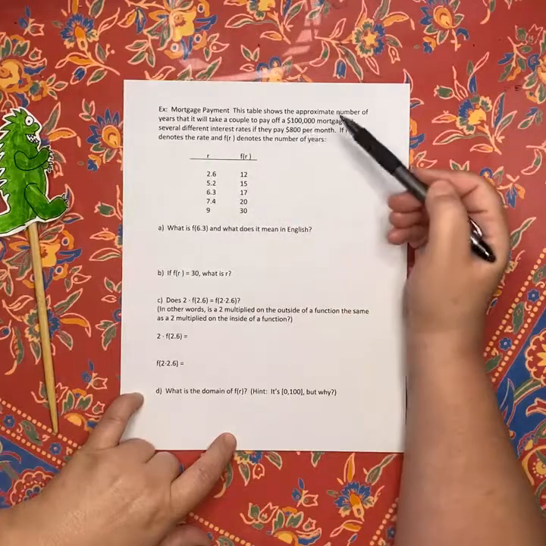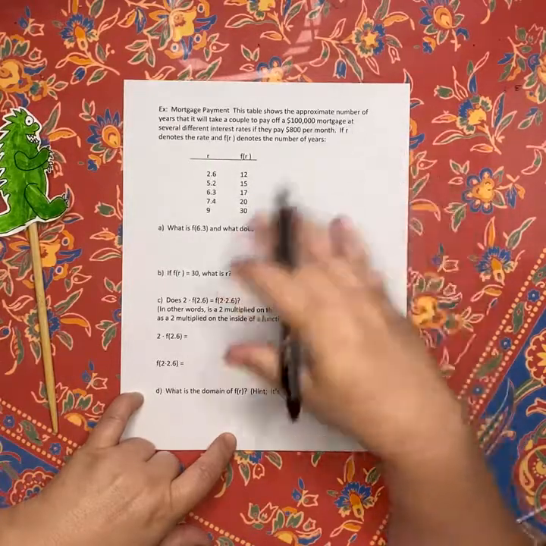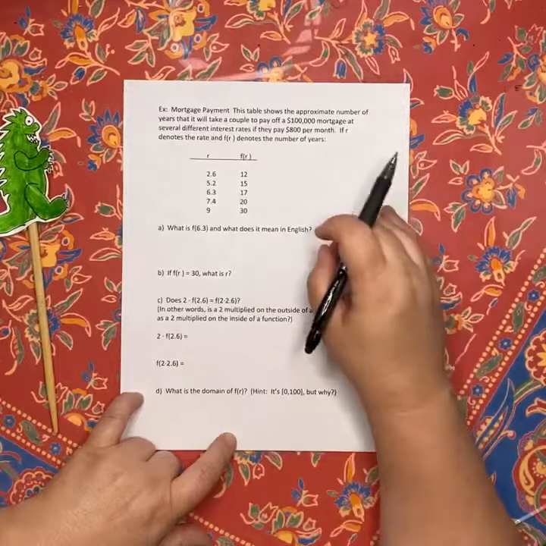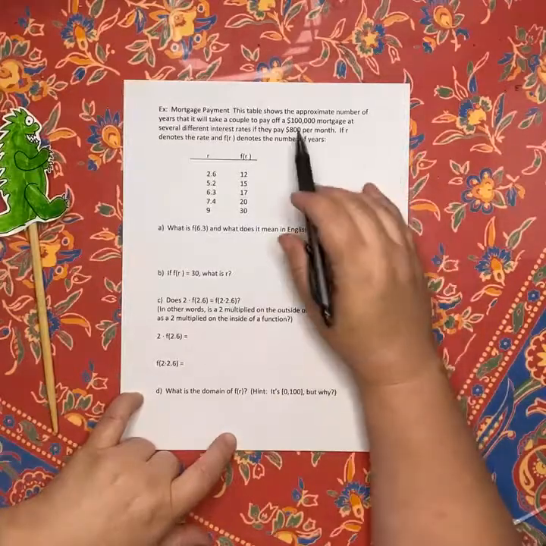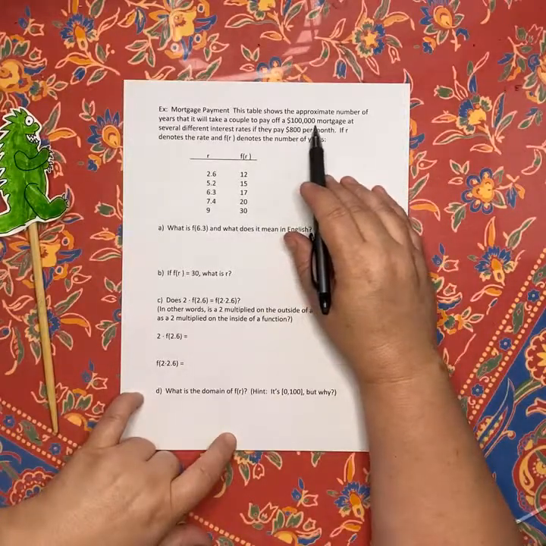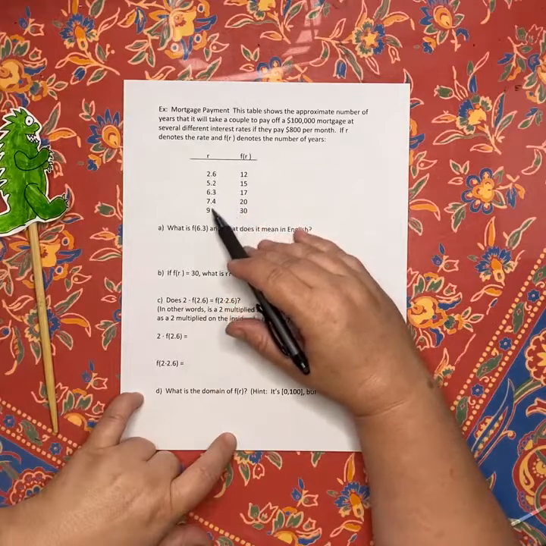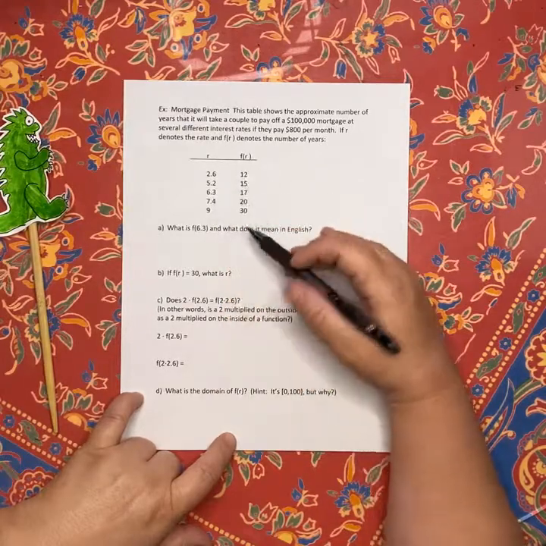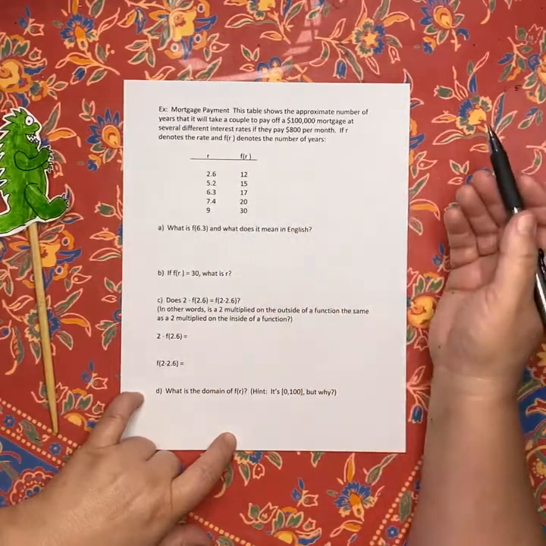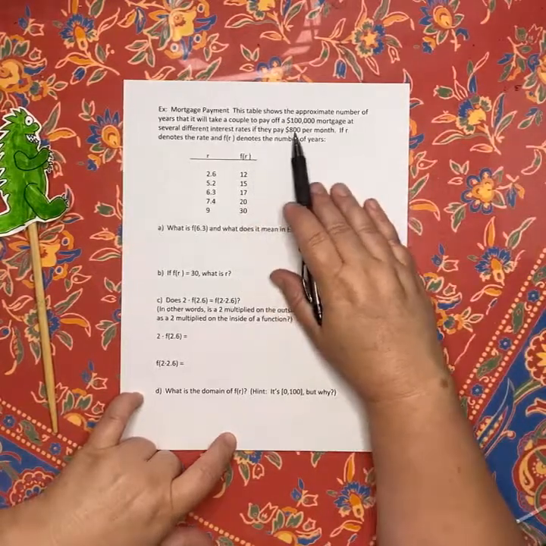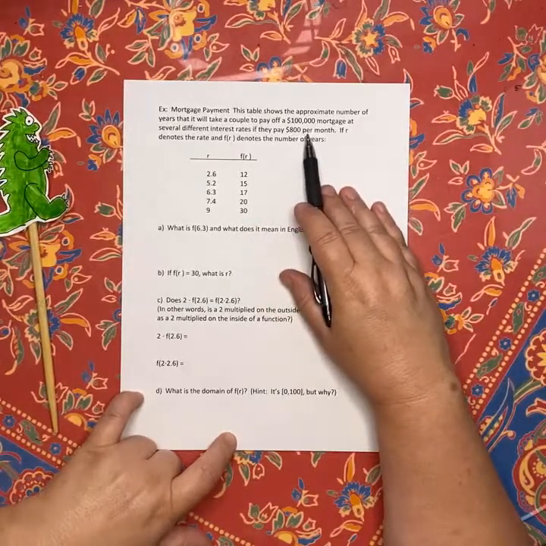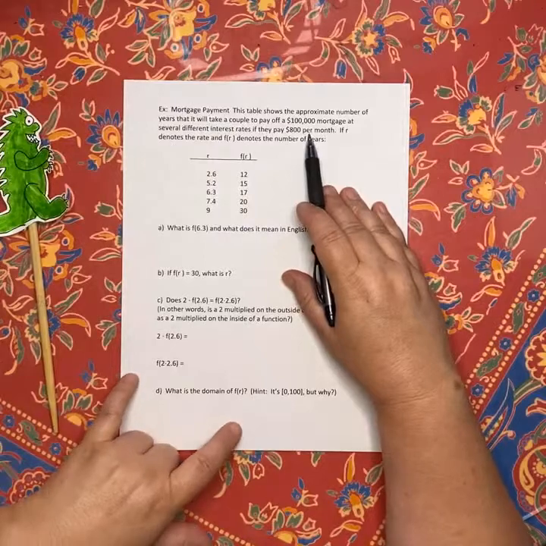I think the problem is focused on the idea that if you pick a person in history and they bought a $100,000 mortgage, how do the different interest rates affect how long it takes you to pay it off? I think that's the problem. So they're determined they're going to pay $800 per month regardless.